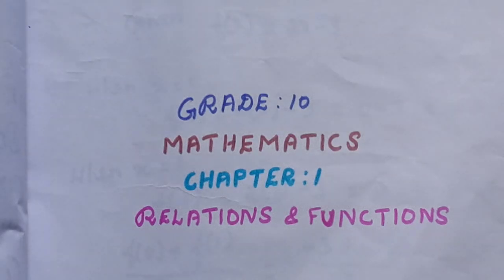Students, have you all completed your homework? Are you learning everyday's portion? Okay students, you have to learn everyday's portion, then only it is easy to understand. Okay?